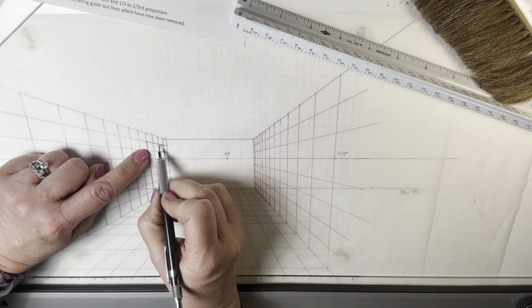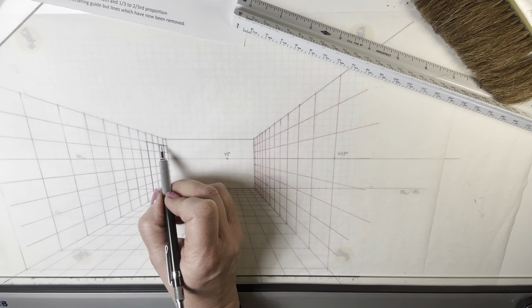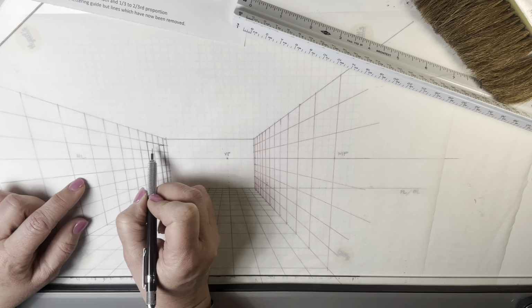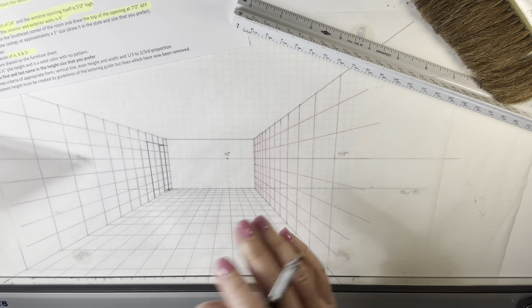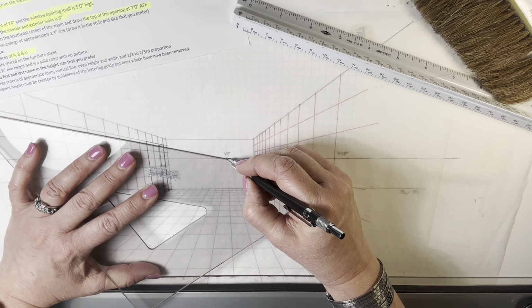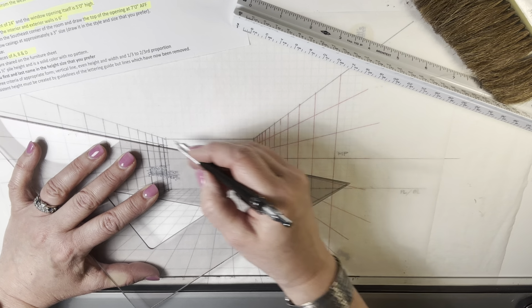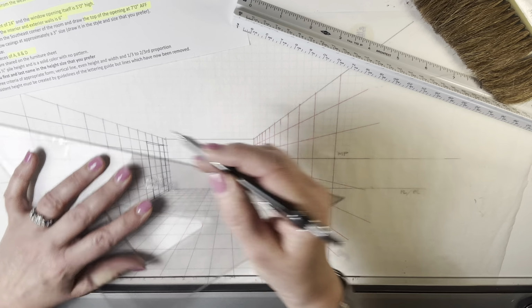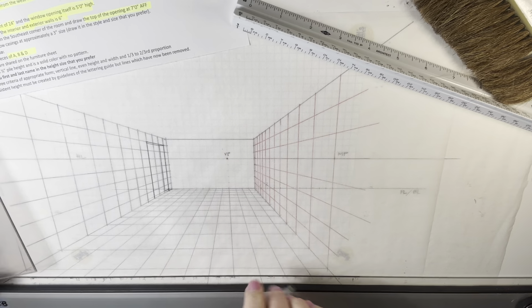And at this point then I have, no pun intended, a point. All I need to do is match it up to the VP, and that's how I'm going to know how this line is going to go. So I'm taking the VP, going to the point that I figured out from the horizontal bar move to bring that over, and that's the inside of my doorway.